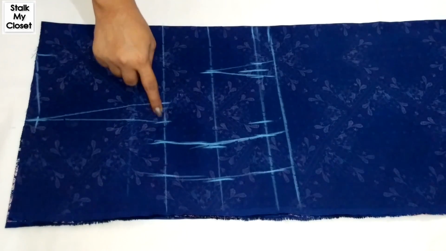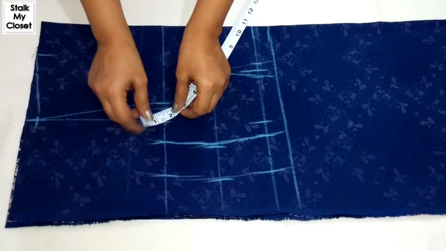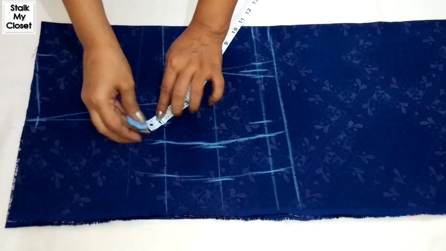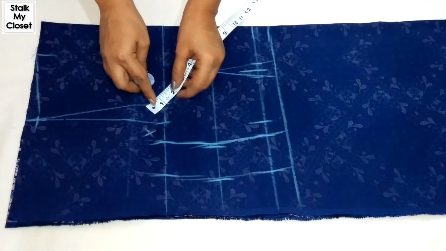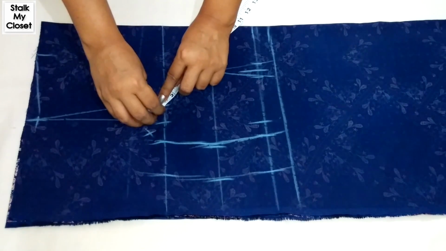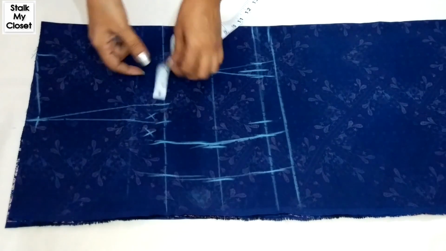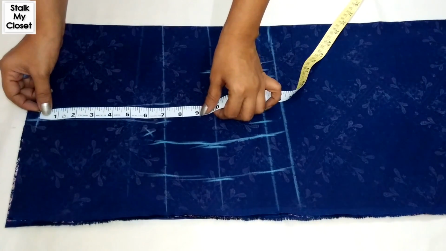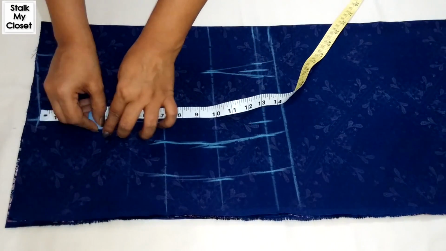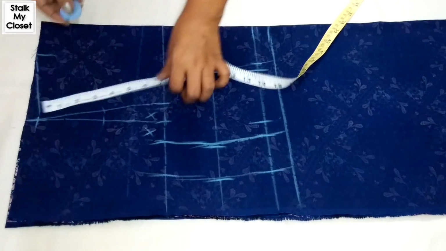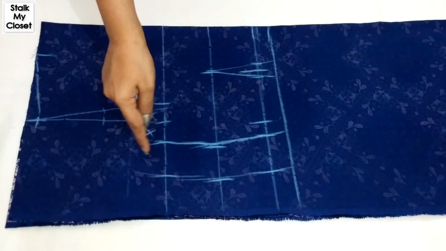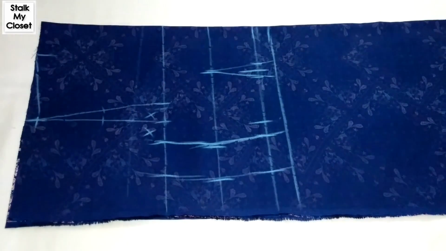Now for armhole curve, from here mark a point at 1 inch diagonally. Now take center of these lines. This is 7 inch, so midpoint would be 3.5 inch. Now I'll make front armhole curve and back armhole curve.